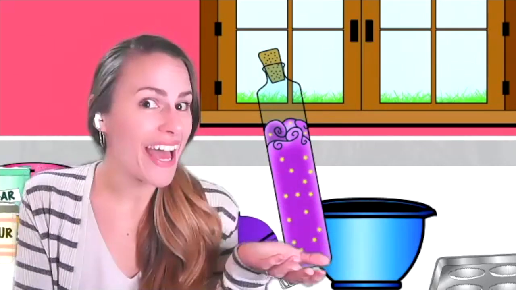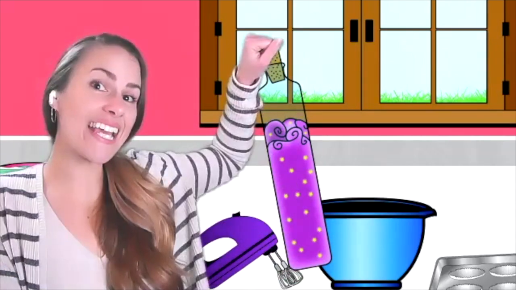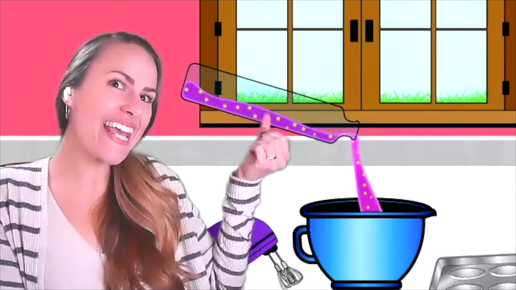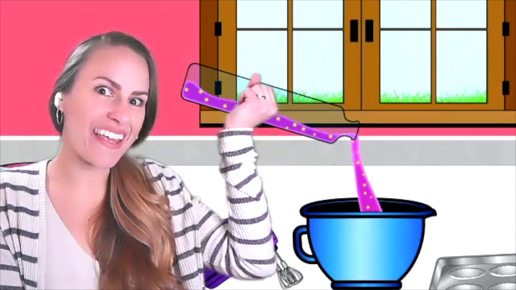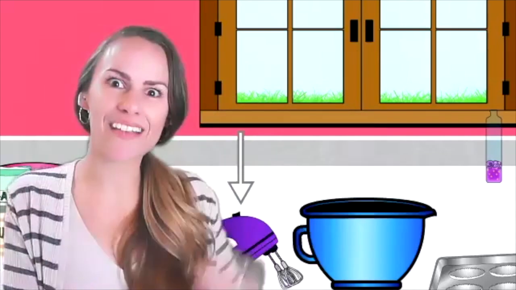All right, I guess we'll add it to the batter and see what it does. Maybe we'll make it really yummy. Take off the cork, pull up, pour in. Look at that potion, or look at that magic ingredient. Oh, we still have some left.